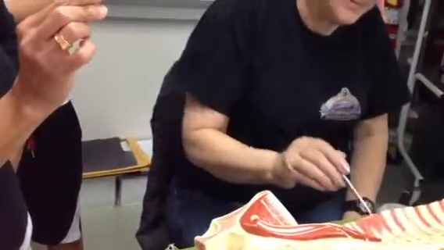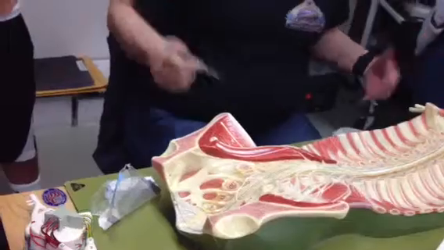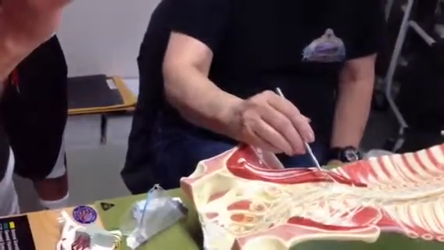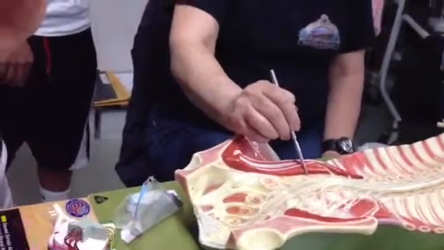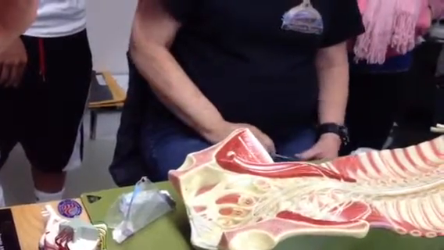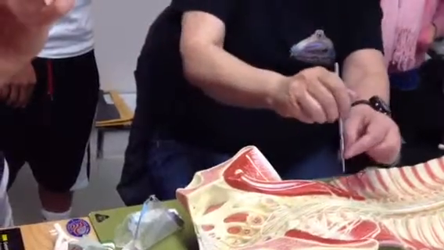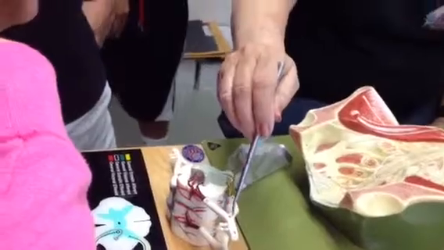Filum terminale. Now, what is this called? Cauda equina. Everybody knows the cauda equina, which means horse's tail. And what is it? Is it nerves? Is it roots? Roots. Sensory and motor roots before they come out to join up to form the spinal nerve.